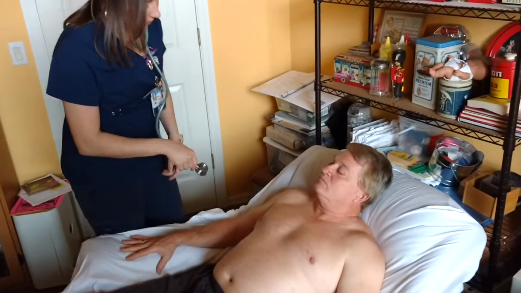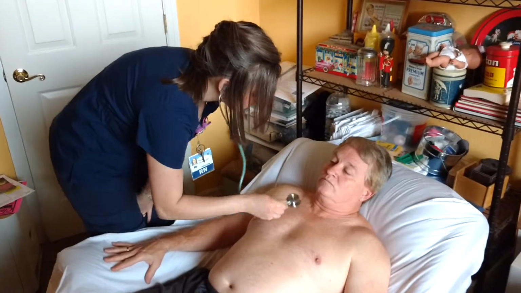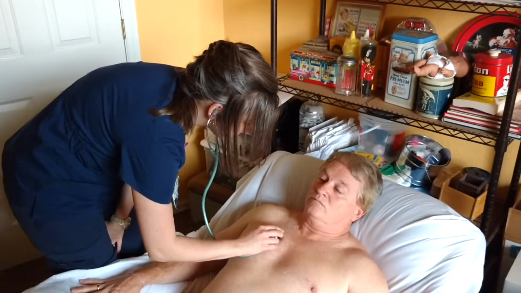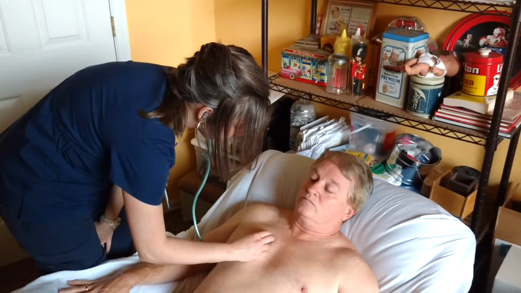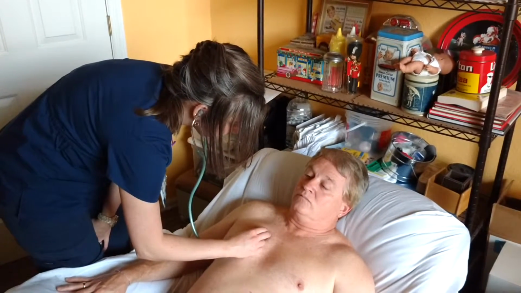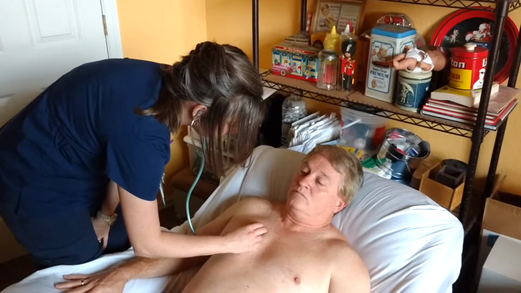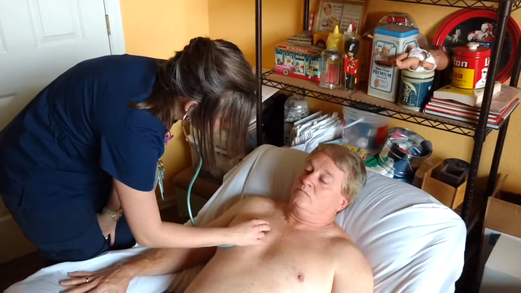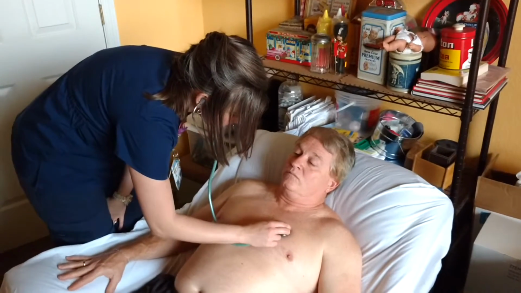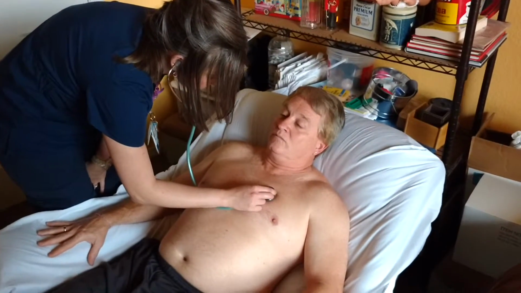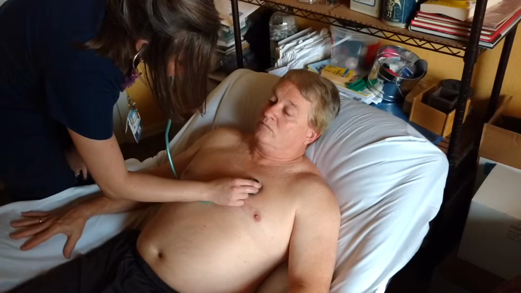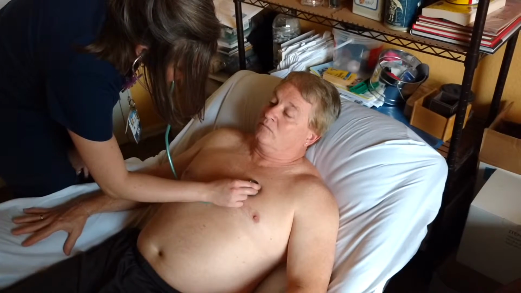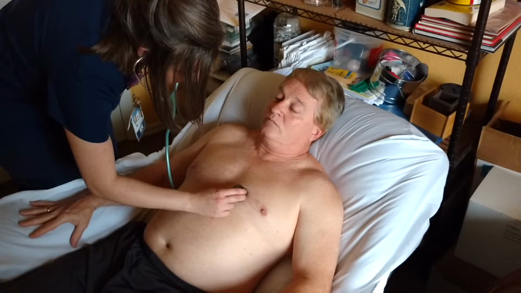I'm going to start off by assessing your aortic valve, which is in the second intercostal space. S1, S2 noted. Regular rate and rhythm. No murmurs noted. Next, I'm going to go to the pulmonic valve. Regular rate and rhythm. S1 and S2 noted. No murmurs. Next, the tricuspid.